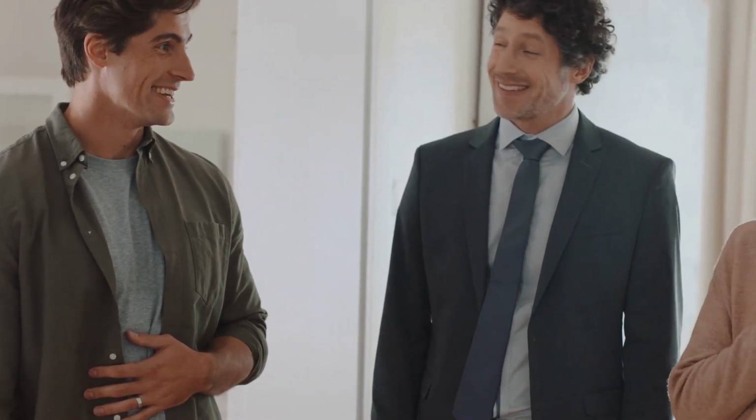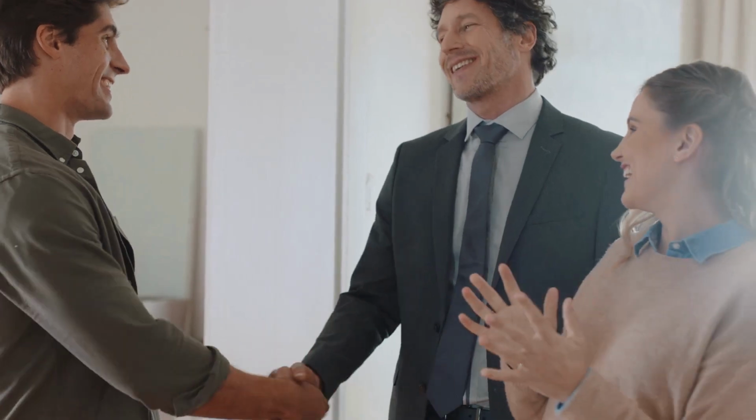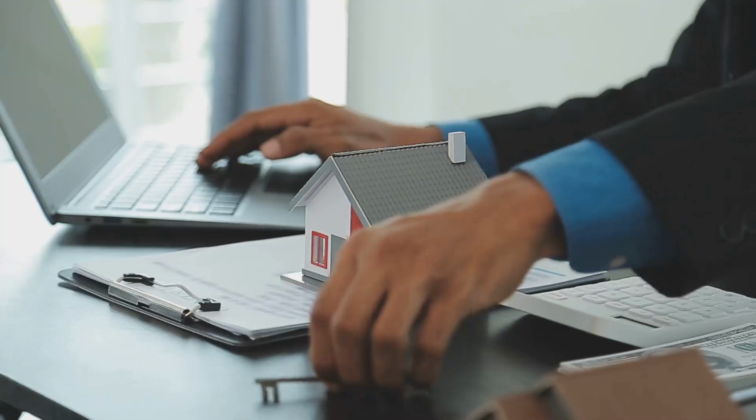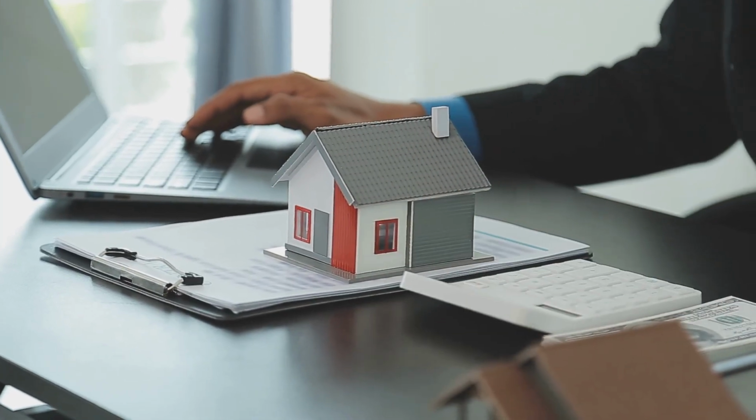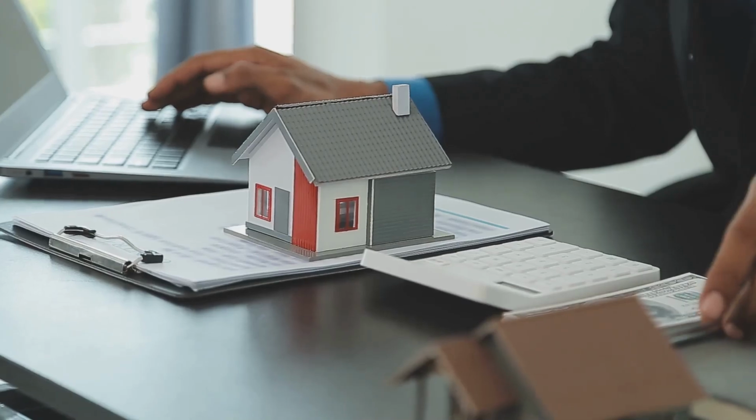Before you can analyze a property's profitability, you need to determine its market value. This is a crucial step in real estate investment. The market value is essentially the price a willing buyer would pay for the property in a competitive market.